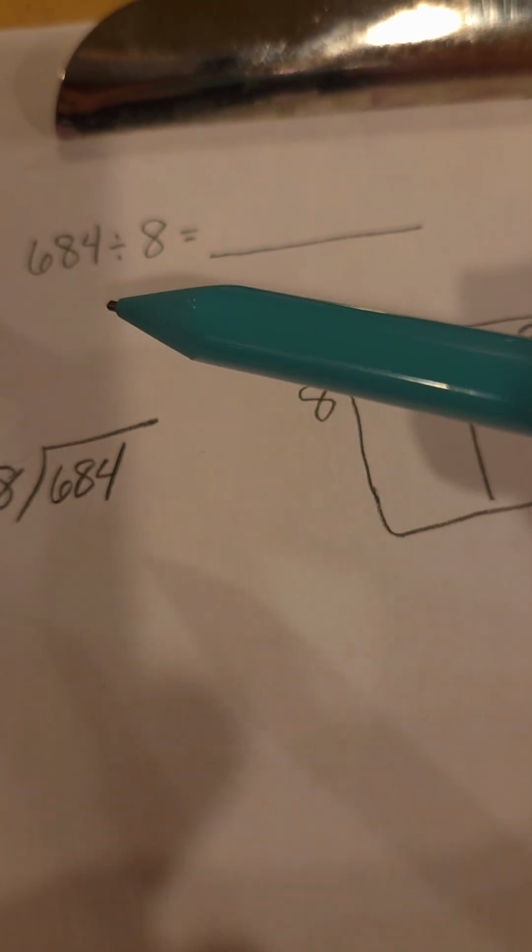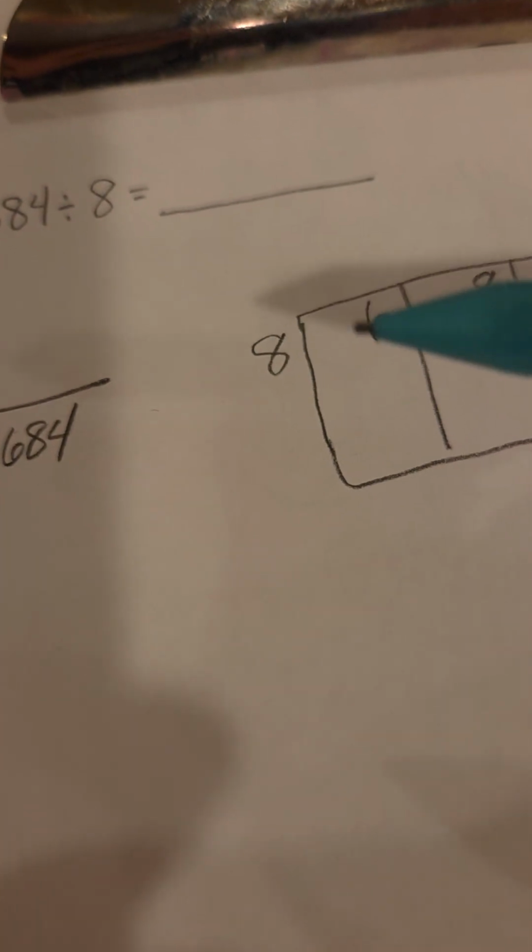Then the most important part is asking the right question, and I just have to keep asking basically the same question over and over until I'm finished. Because division is repeated subtraction, I'm asking myself, how many times can I take out 8 from 684? But the only way to do that, logically, is to break it down into easier steps.